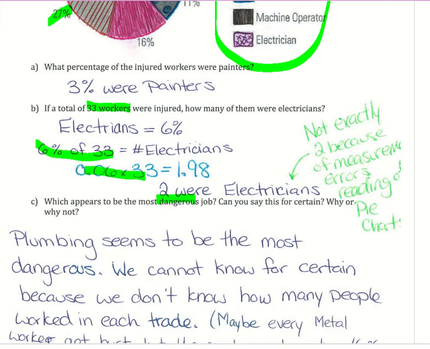Like, these are injuries. What were the injuries? Were they, you know, you hurt your finger, or you hurt your knee, or did you get an arm ripped off or fall and have concussions? Like, there's different ways you can look at dangerous, right? So you can't really tell based on that.